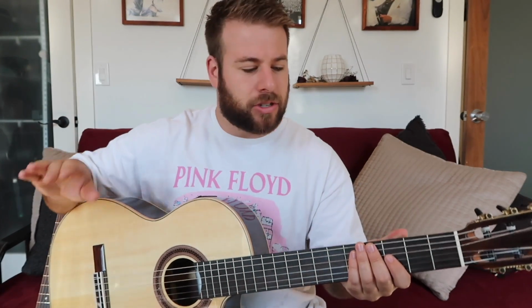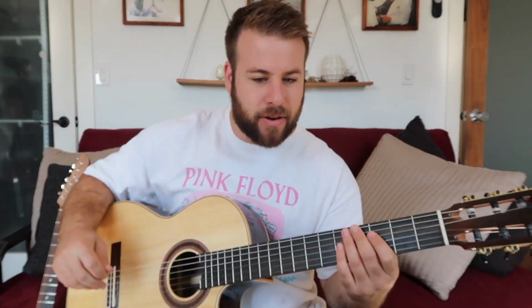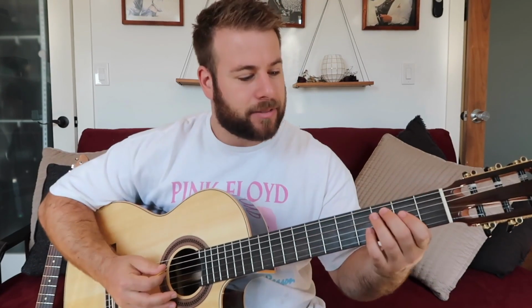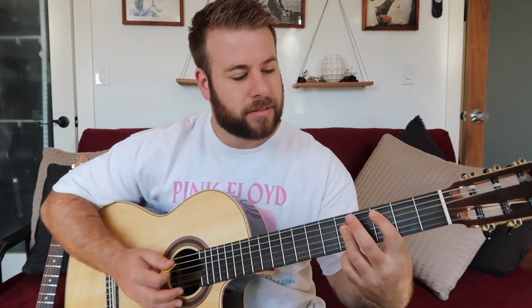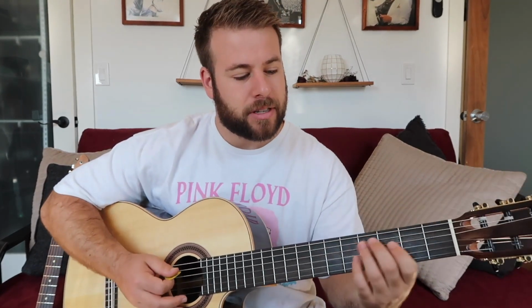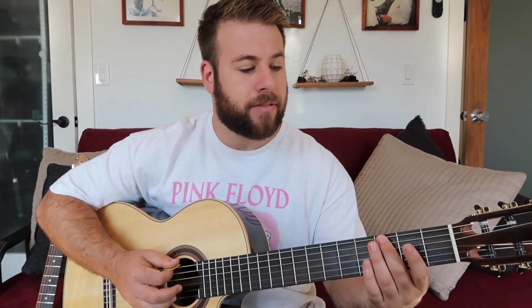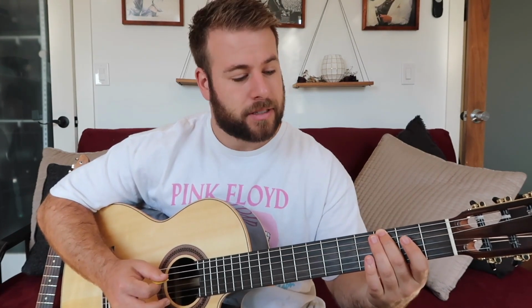Something that they told me that stood out was, basically, let's say we're in the key of C major. We're going to have our D note, that's our 2, our G note, which is our 5, and our C note, which is our 1. Why these numbers?